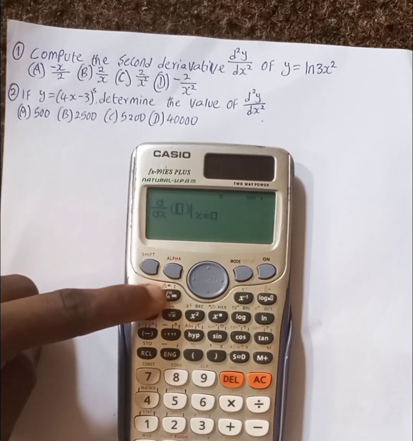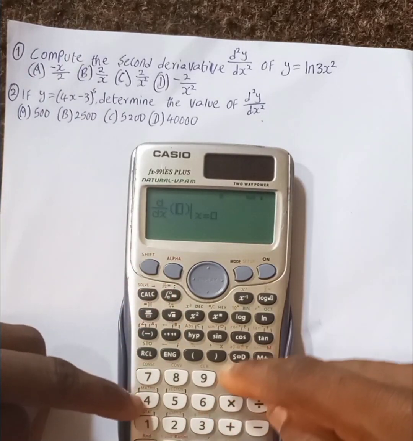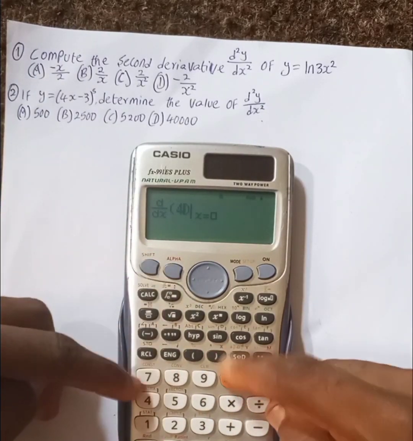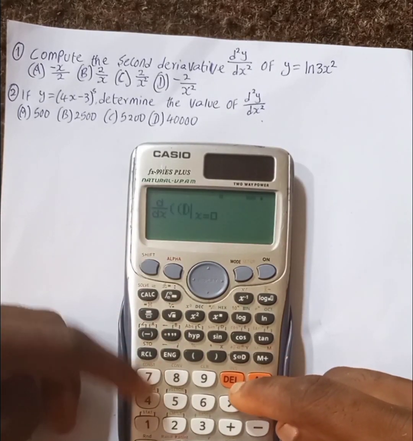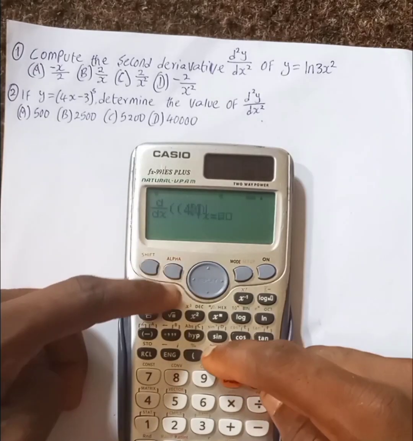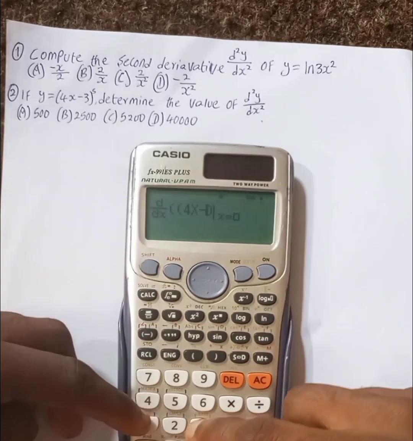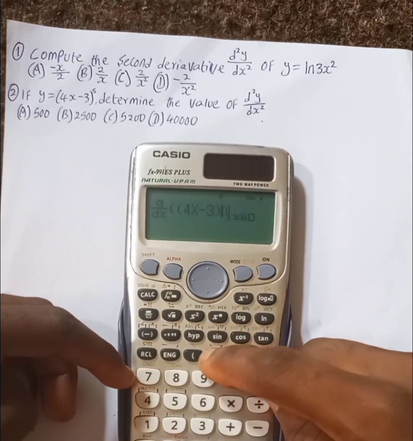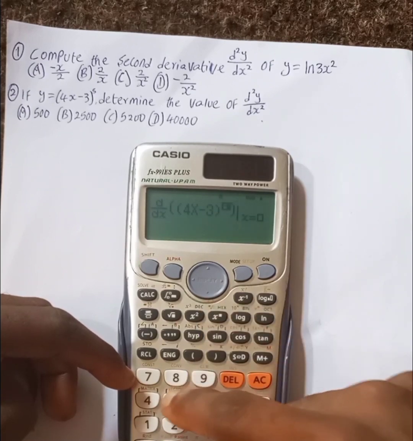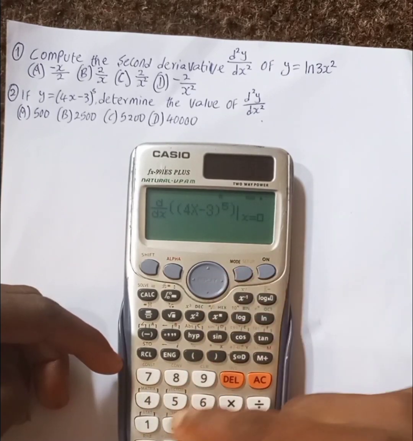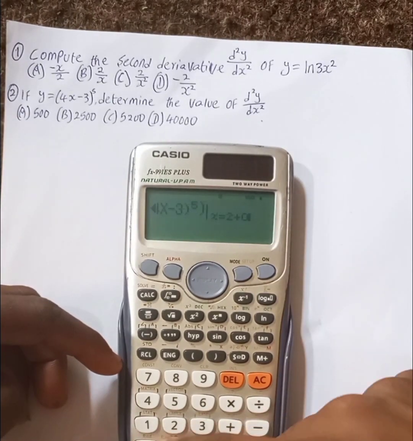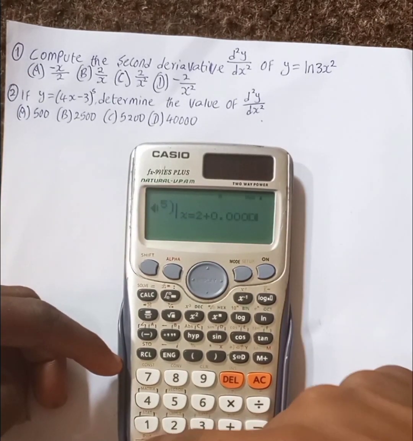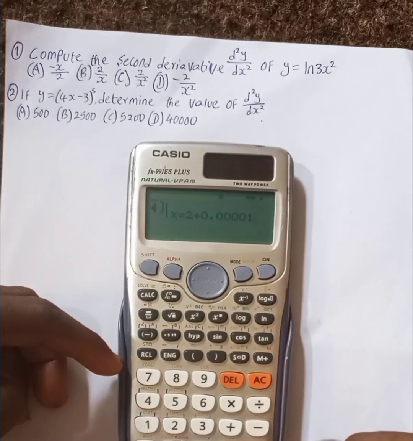Then input it again. Open bracket, 4 alpha x minus 3, close bracket, raised power of 5. Then 2. We want to add our constant 0.12341, get equals to.